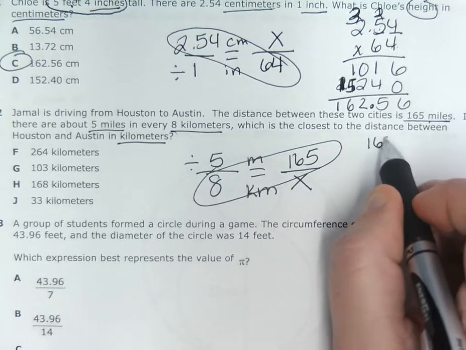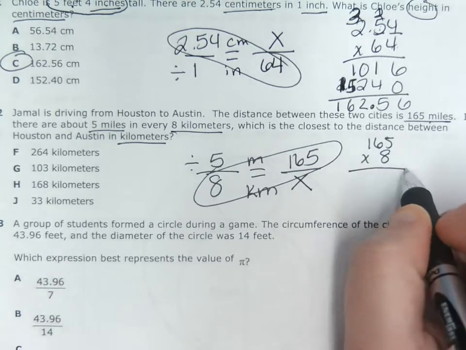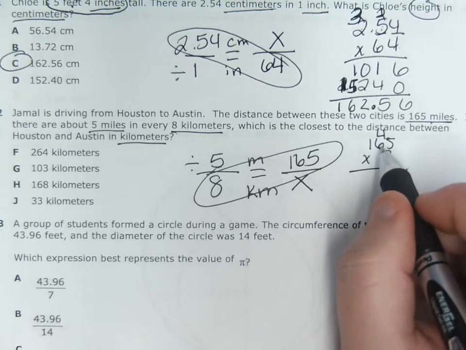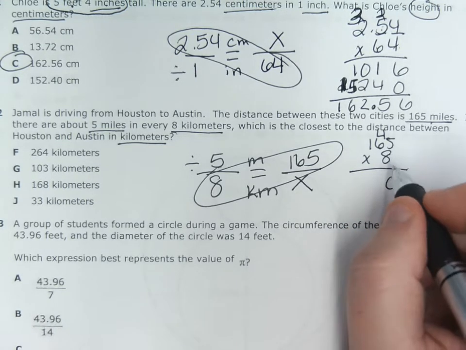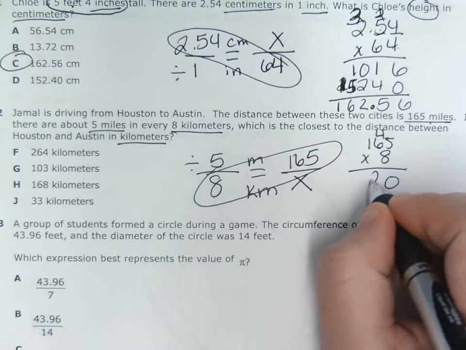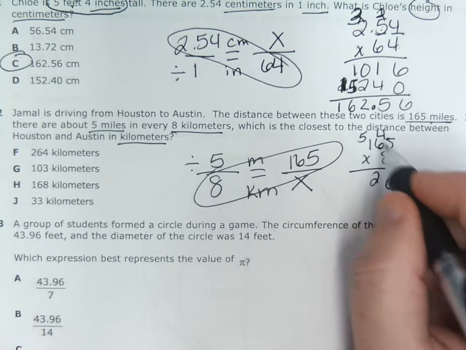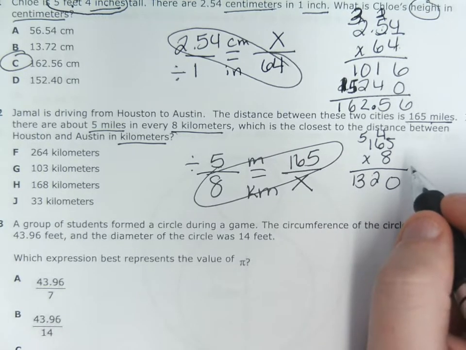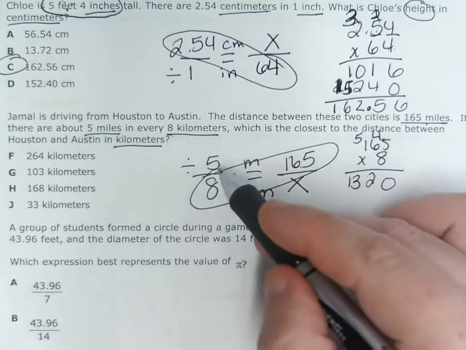So 165 times 8. 8 times 5 is 40. 8 times 6 is 48, plus 4 is 52. 8 times 1 is 8, plus 5 is 13. And then I'm going to divide by 5.